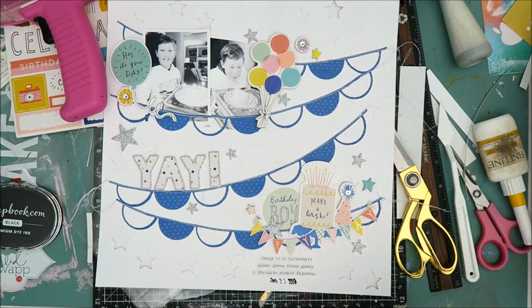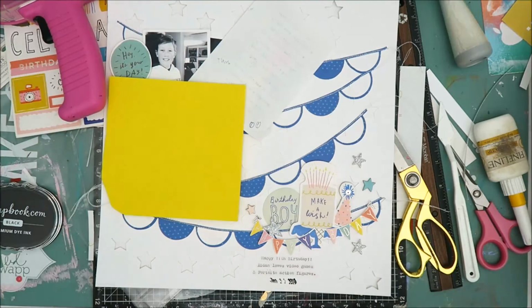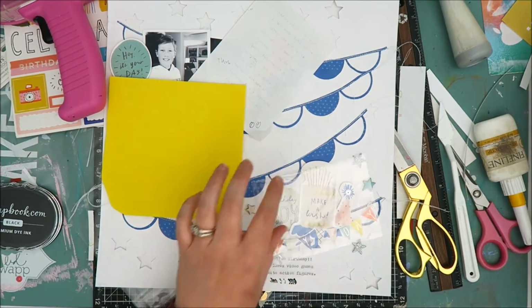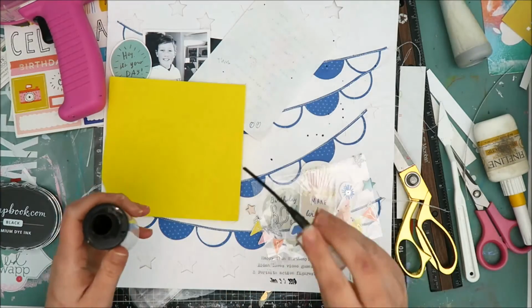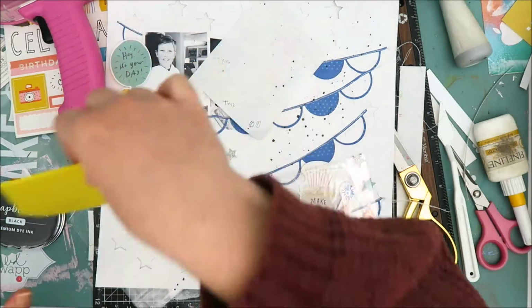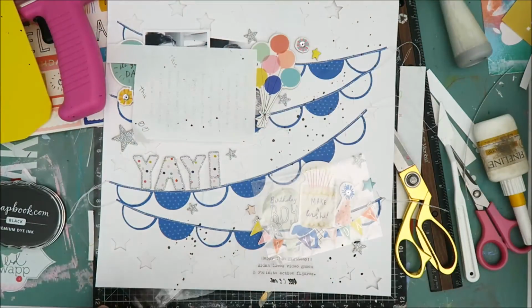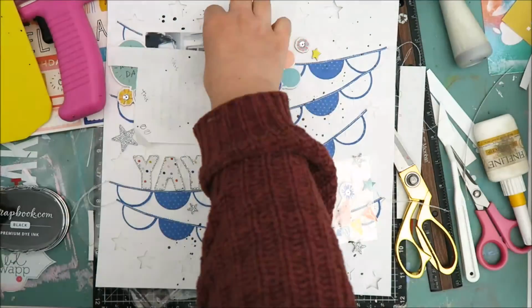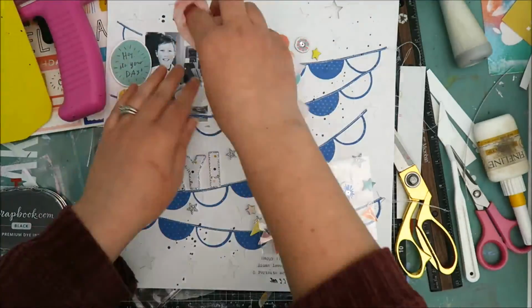So the only other thing that is left for me to do on this layout is I did want to bring in a little bit more black, because my journaling's in black and the photos are in black and white. So I'm just using my Heidi Swapp black color shine, and I'm just going to add some splatters all along the layout just for some extra pops of black. And once I have that on there, this layout is finished.